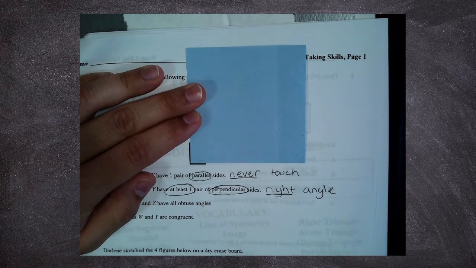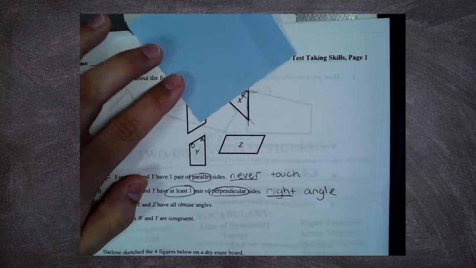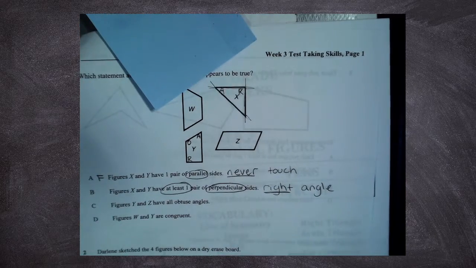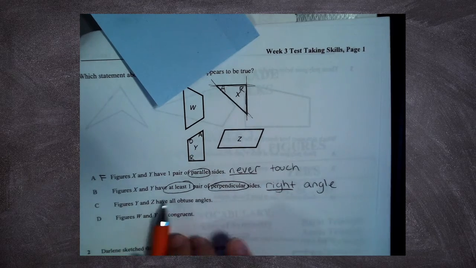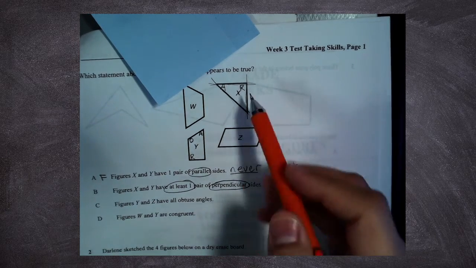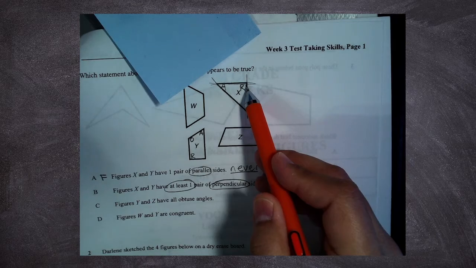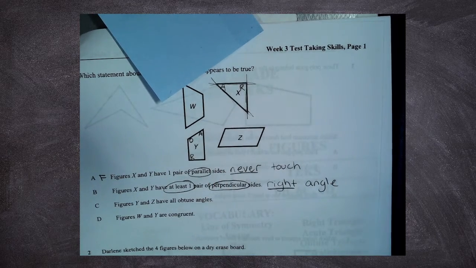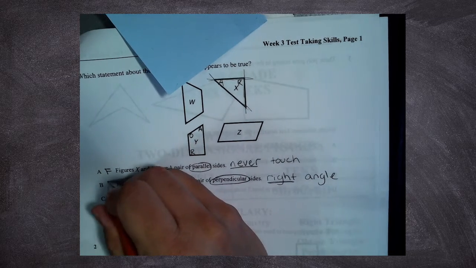That one fits perfectly. And we said if it fits perfectly, it's what kind of angle? Kylie? Right. It's a right angle. Okay. This is true. I found at least one right angle on figure X and one right angle on figure Y. So this is true.